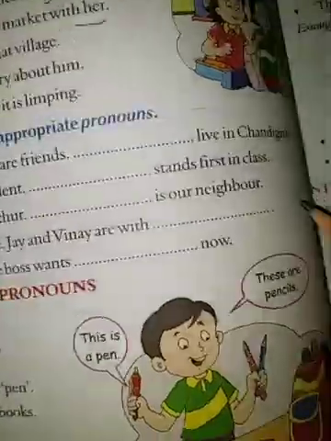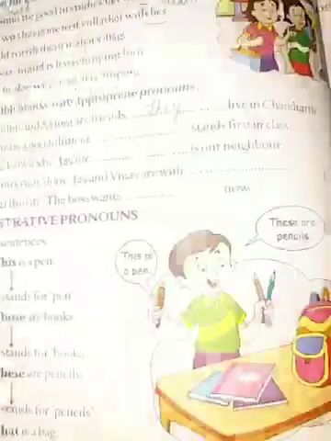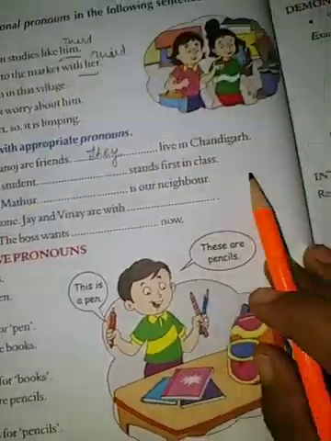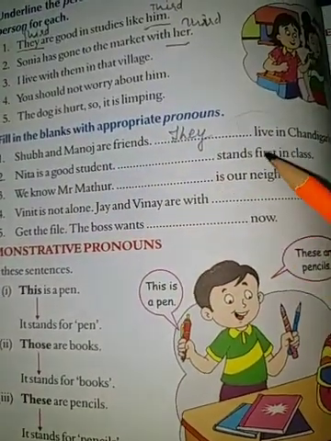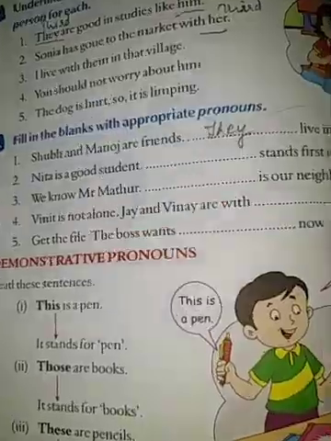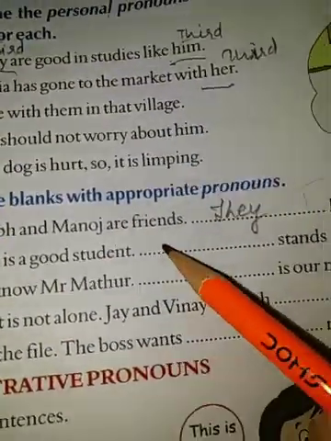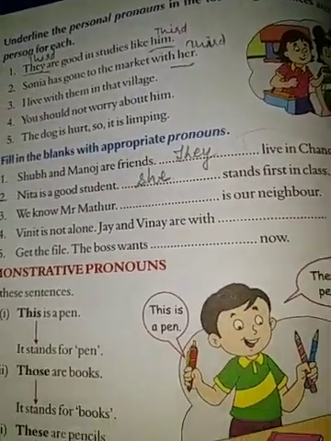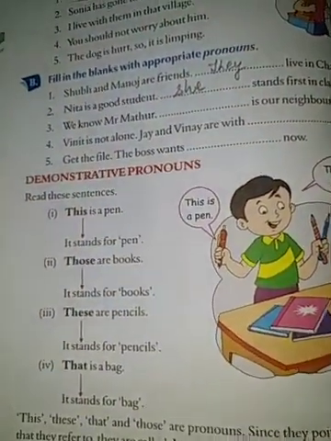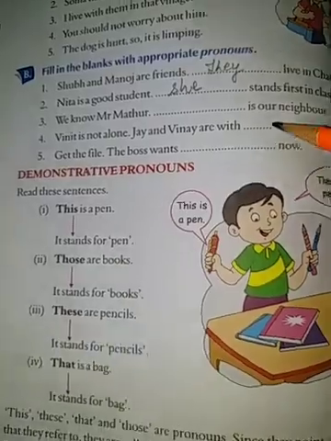They live in Chandigarh. Okay. Next is: Neeta is a good student. Dash stands first in class. Here we can write she. She stands first in class. Okay. Now the rest of the questions you all have to complete.